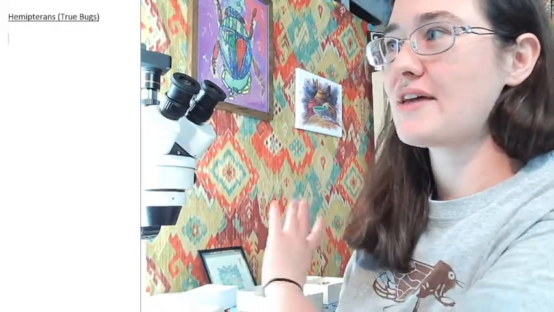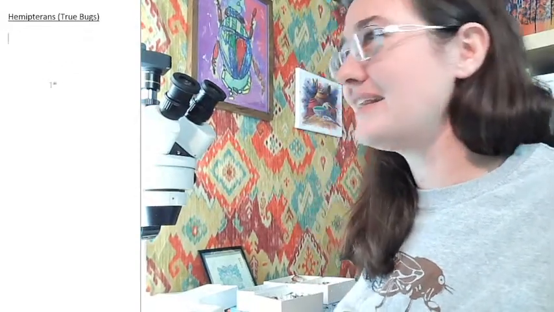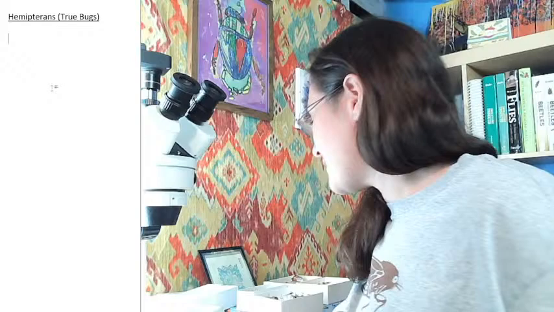Sometimes you'll notice that this side is kind of overlit. It's just because that's my microscope light. It needs to be super bright to show you guys on the screen, and so every now and again you'll see that kind of blurred out. That's fine. All right, so hemipterans.